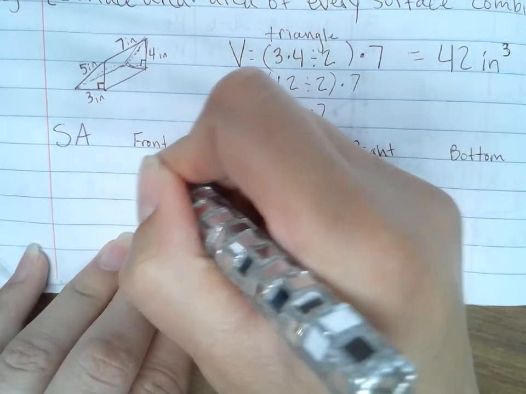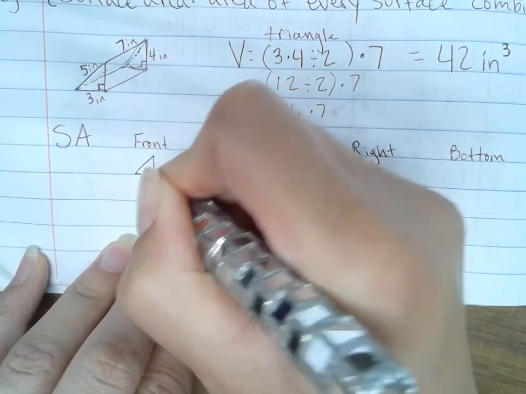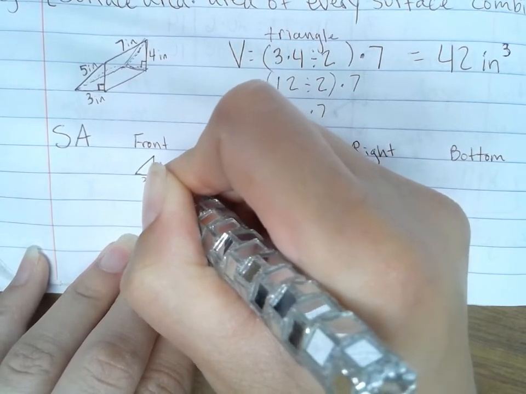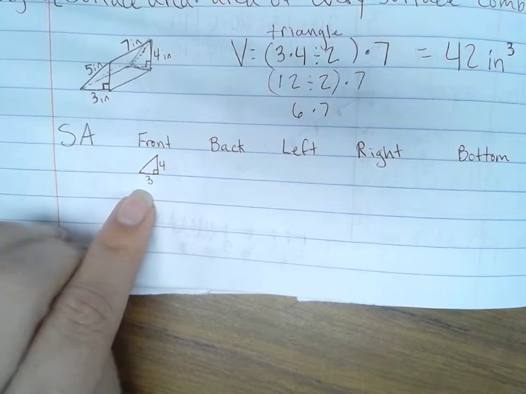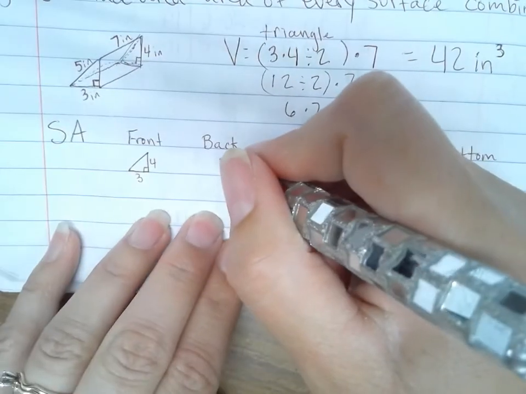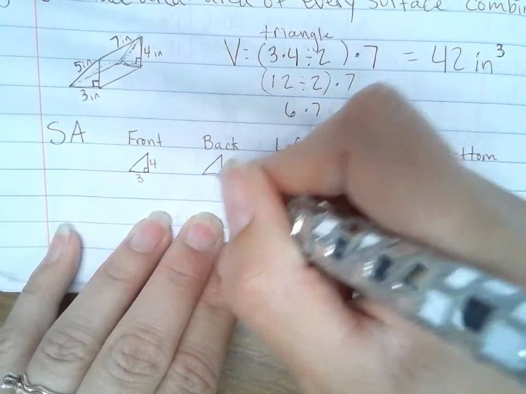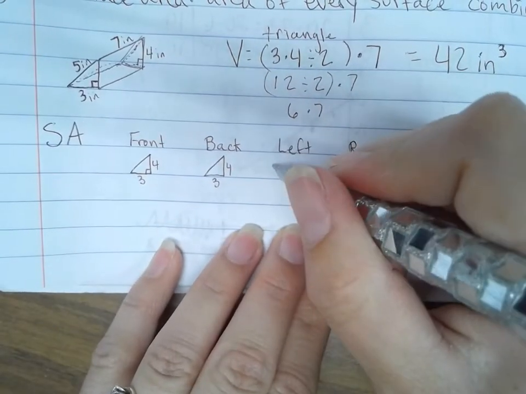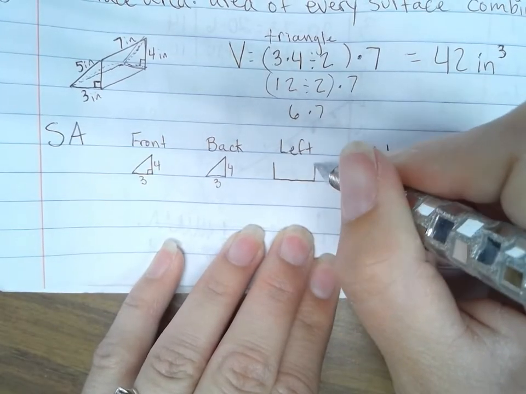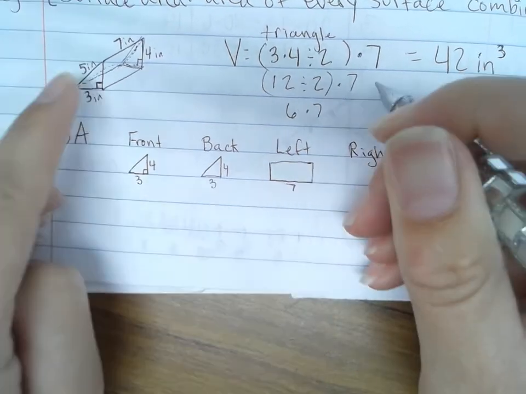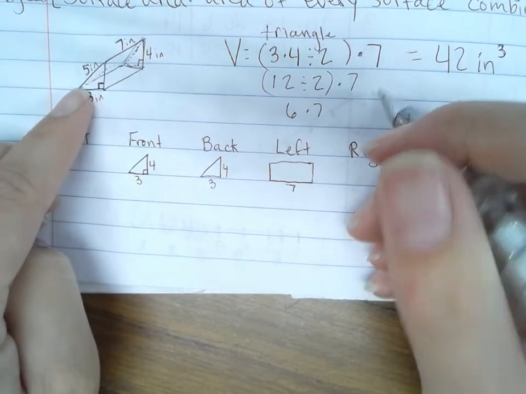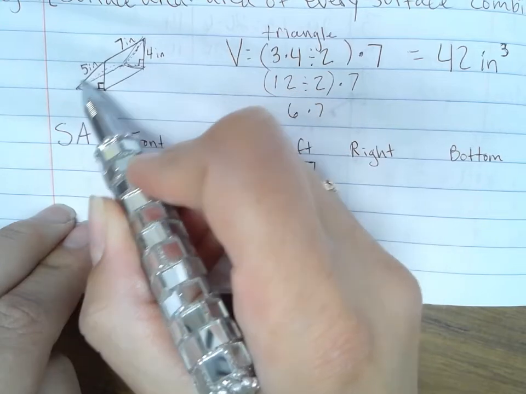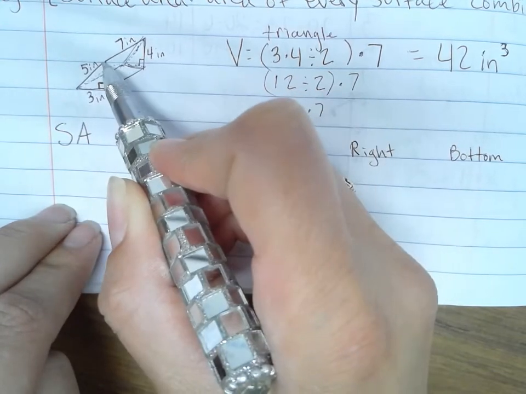I like to draw the shapes so that I can see them. This is 3 and 4, and because I need the area of that triangle, that's all I need. So I'm just going to write those. The back is the same triangle. The left side is a rectangle. The long side is 7, and that side of the rectangle, if you need to, trace it with your finger. 7 and 5.